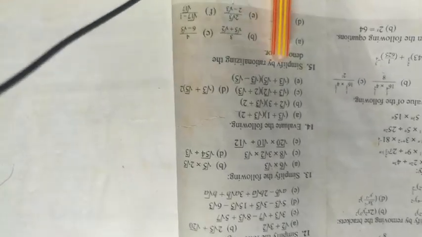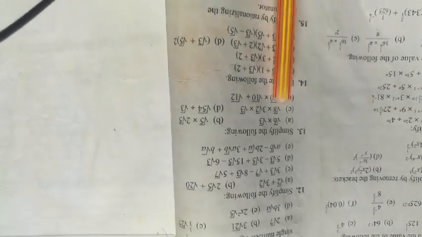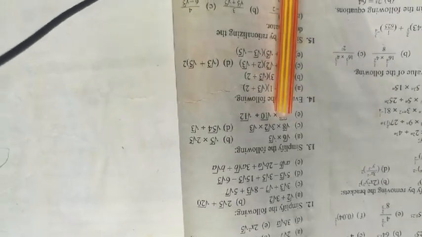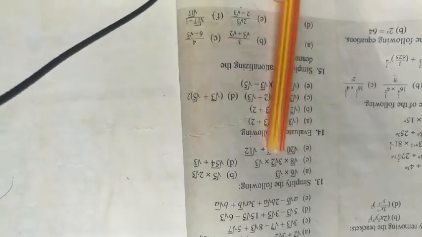Hence this will give us 6 times 2 is 12 root 3, and this is our final answer for question number 13, part C.